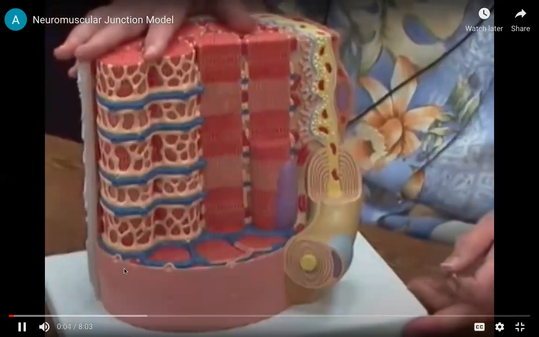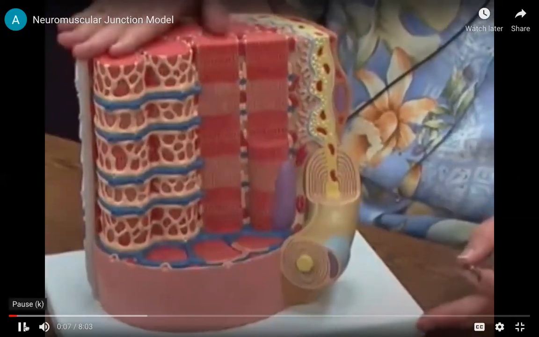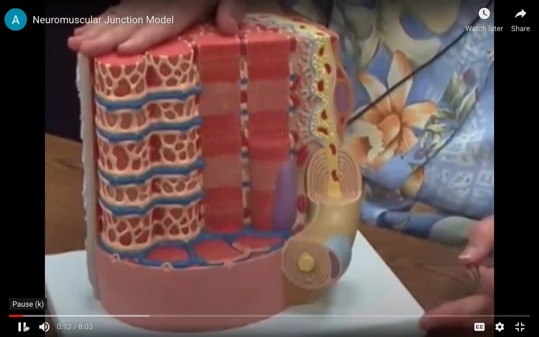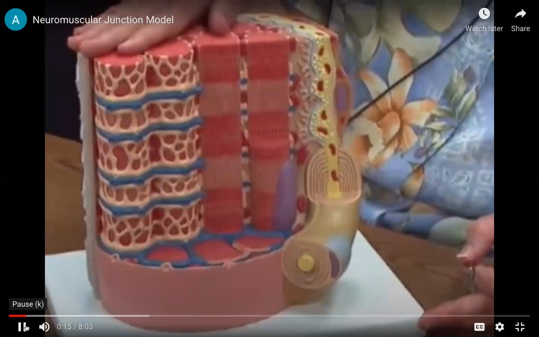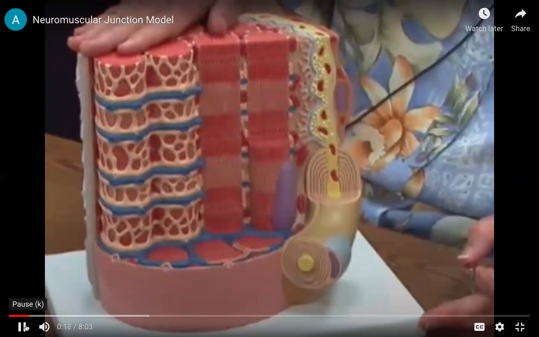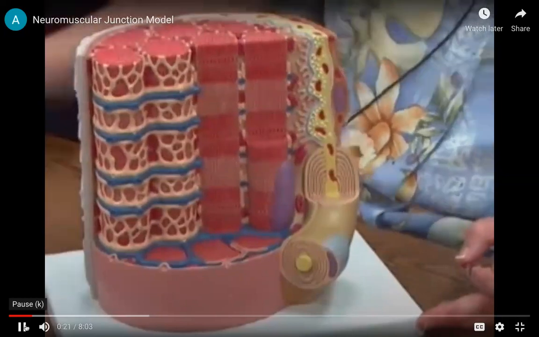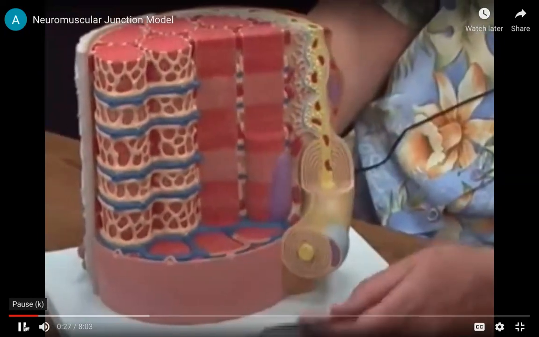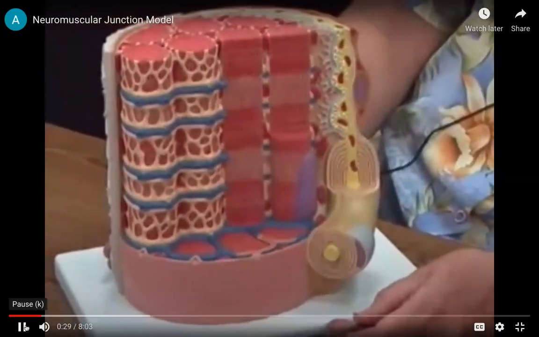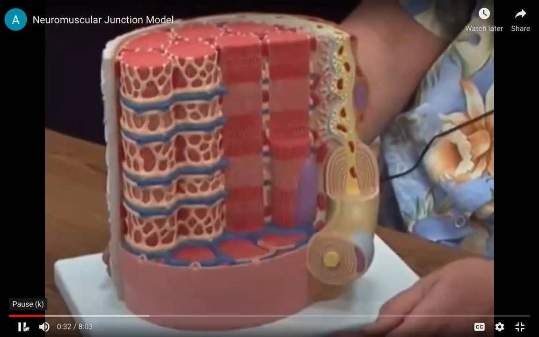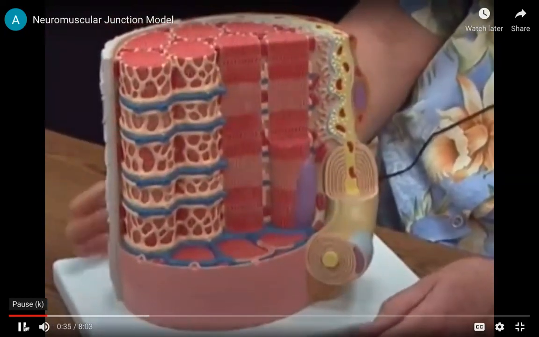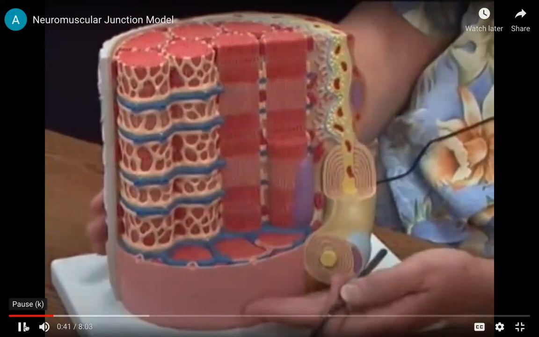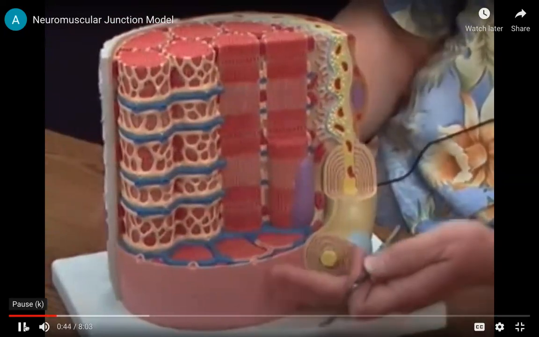This is a model of the neuromuscular junction. Muscle and nerve are two very unique kinds of cells. The nerve has the ability to generate an action potential and conduct it, and muscle has the ability to conduct the action potential and cause contraction. What you're looking at here is a piece of a single muscle fiber. So a muscle fiber is a muscle cell, but it's a long cylinder and can have many nuclei, up to 100. So we're just looking at a small piece of a single muscle cell or muscle fiber.